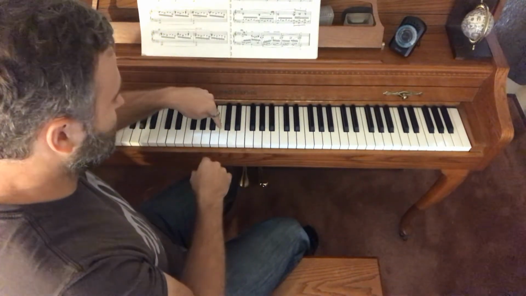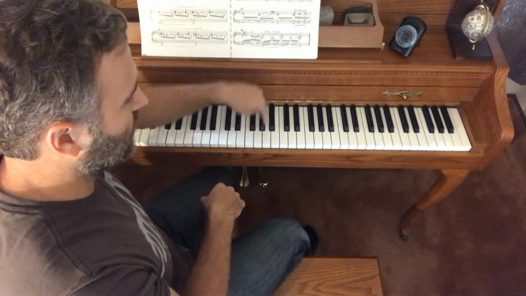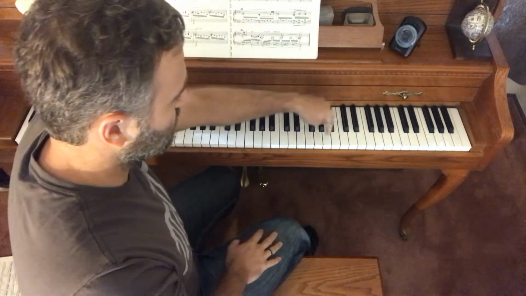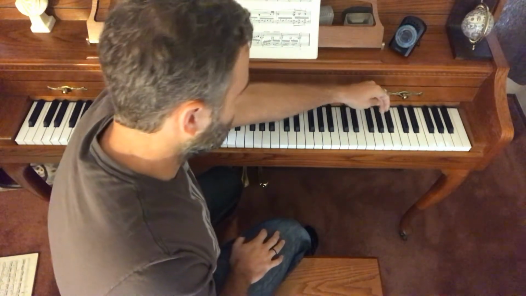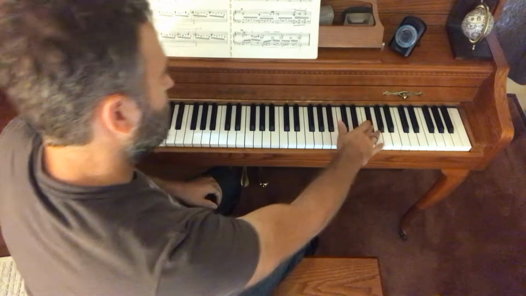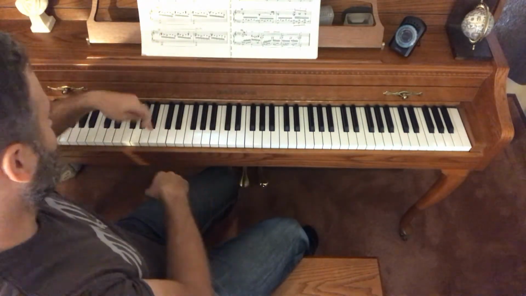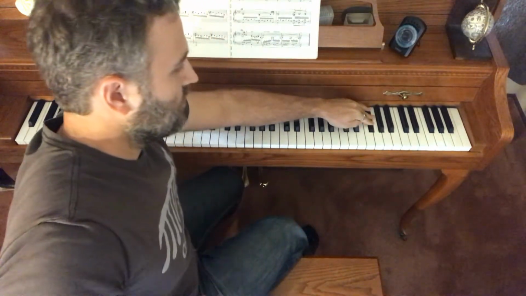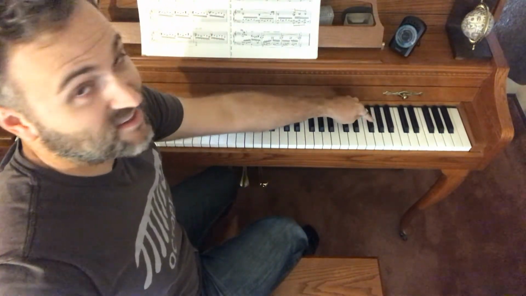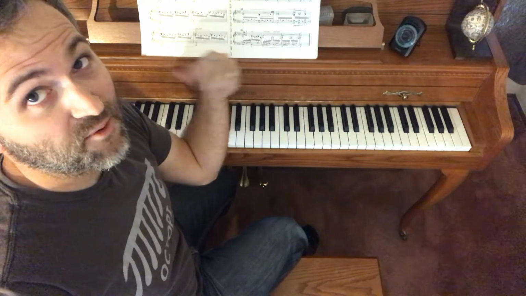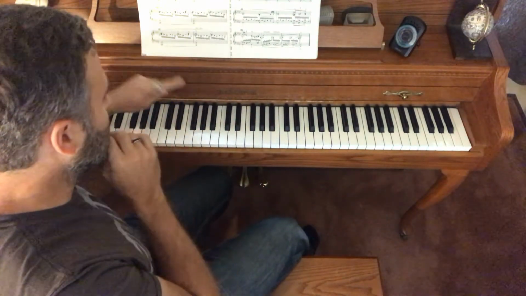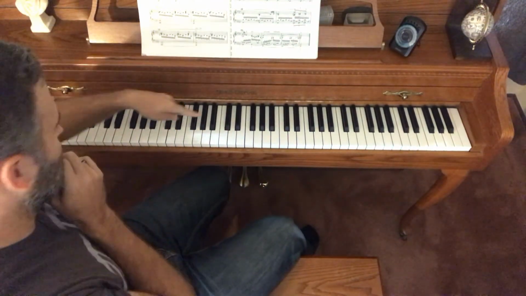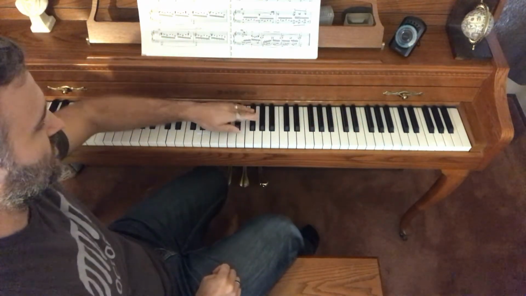However, remember I said the circle of fifths could just keep going, right? Sorry, I did something wrong there. Okay, let's start here. So I told you when we get to this, normally we stopped and we went the other way. However, we could keep going. Okay, that was F sharp. Let's just move it down to this F sharp.